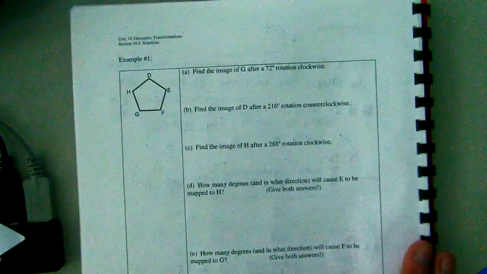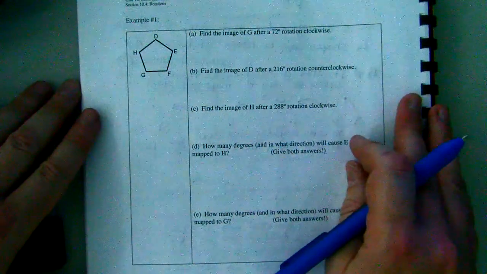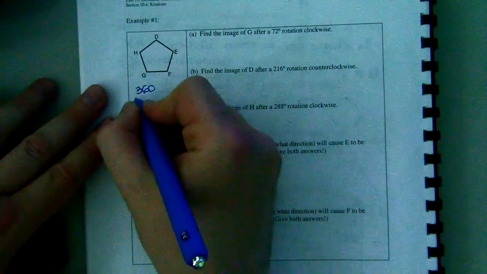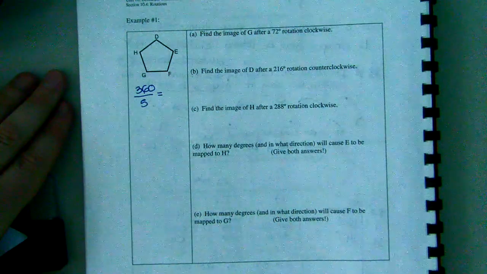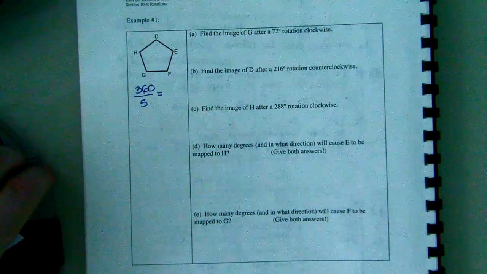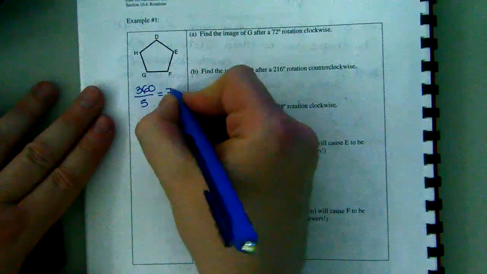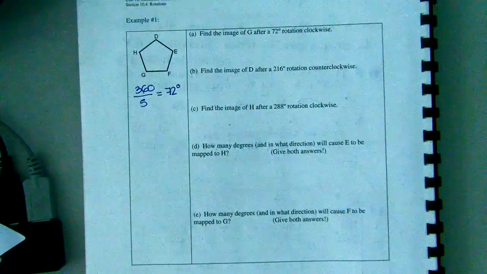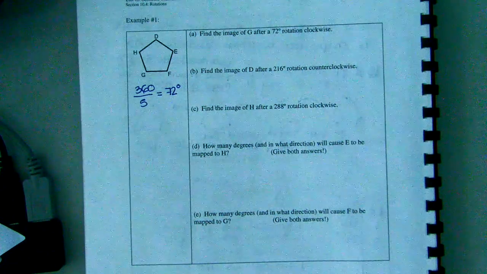Pentagon, 5 sides. I want to find the degrees in one turn. We're on page 138. I'm going to divide 360 by 5, and you're going to do that on your calculator. Then you're going to wait till we get an answer from someone. 360 divided by 5. 72, and just to be extra good, I should say 72, not degrees Fahrenheit, just degrees. 72 degrees. Do you see where I got 72 degrees from?